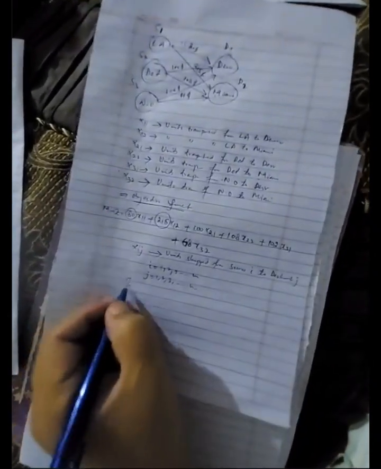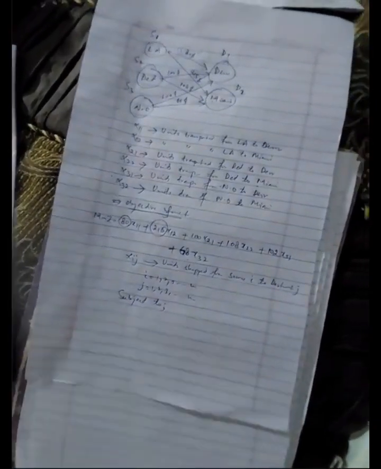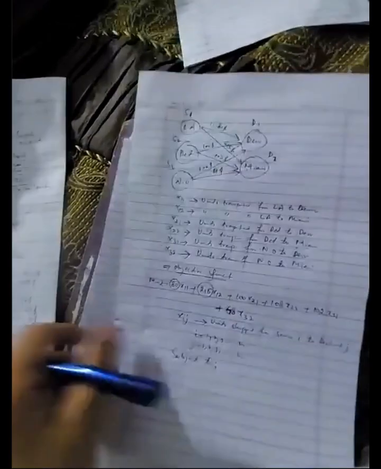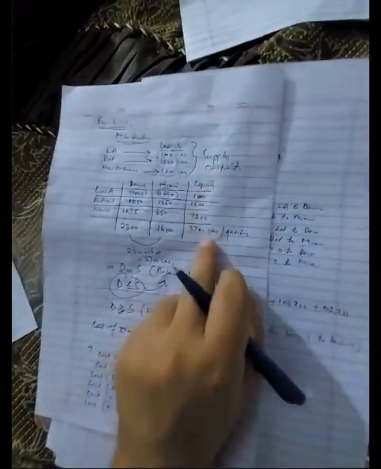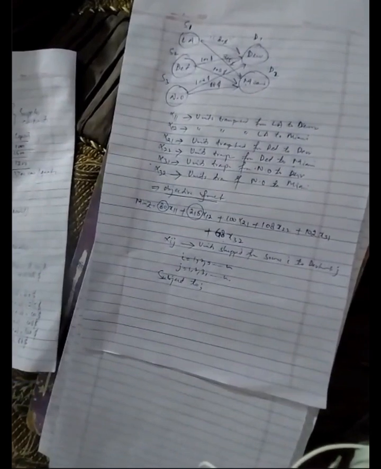Now it is subject to constraints. As we discussed, we have supply constraints and demand constraints. First, we will go to the supply constraints. We say that from LA, only 1,000 cars can be supplied.